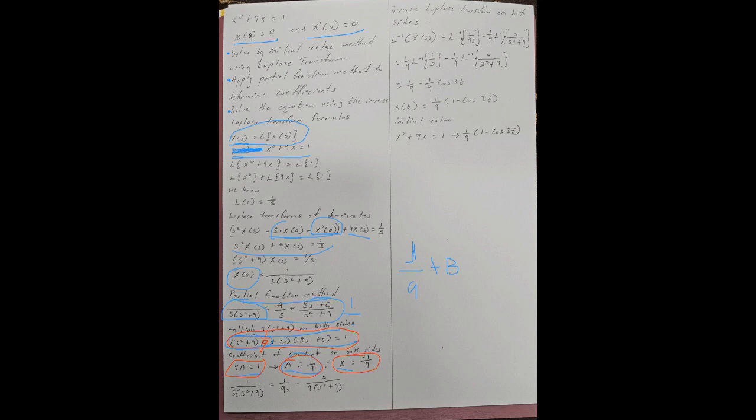Okay, where do you get a 1/9 plus B? The 1/9 is the 1/9 that is right here that you helped me to write, the substitute that we got for A. So I solve for B. I got the 1/9 plus B from solving for B from this long equation, the s squared plus 9 into 1/9 plus sB.